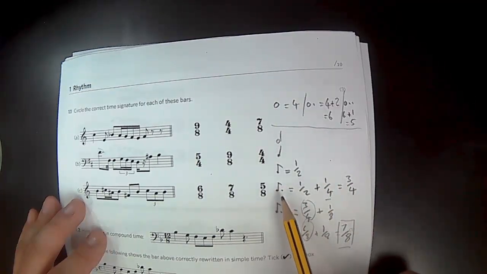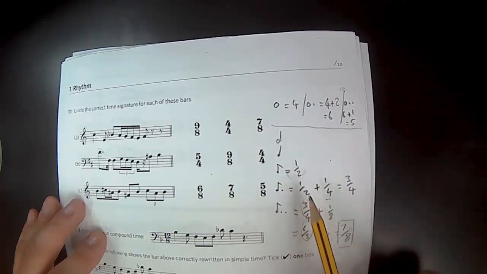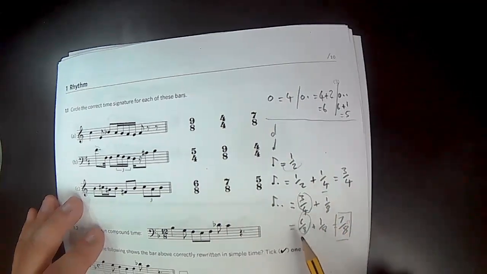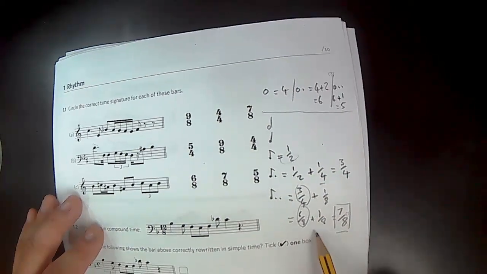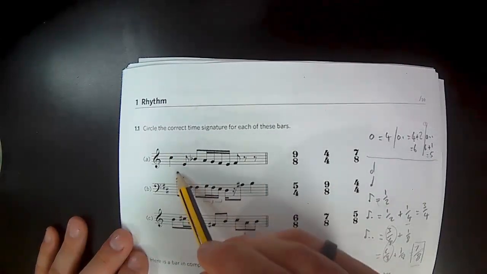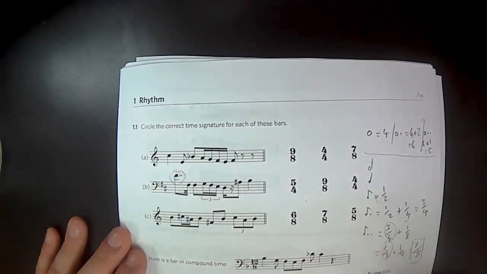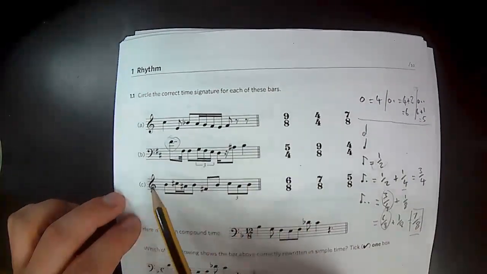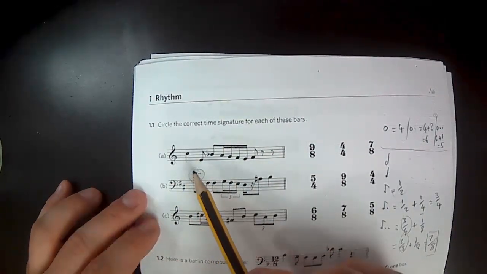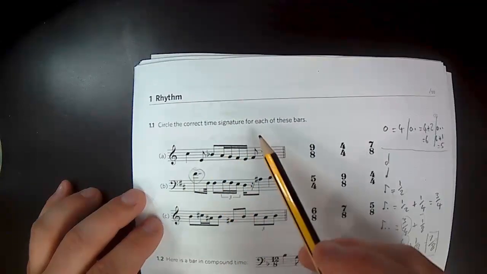So a single dot adds on half of the note. The second dot adds on half of what we just added on. Get the lowest common denominator for the sake of adding it up easily, and we get that this double dotted quaver over here is going to be 7/8 in length. So this is going to be nice and helpful when we get to this question. So let's go to A and count everything up, okay? So let's just count every single note.